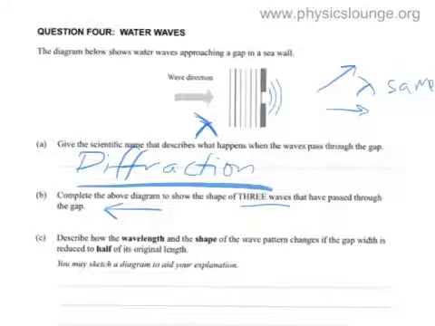Diffraction. C. Describe how the wavelength and the shape of the wave pattern changes if the gap width is reduced to half of its original length. You may sketch a diagram to aid your explanation.